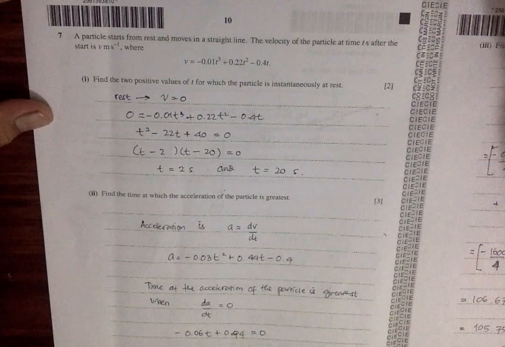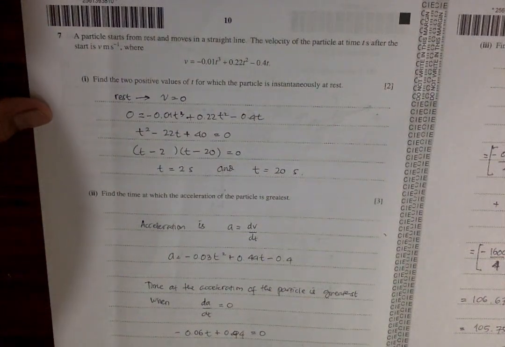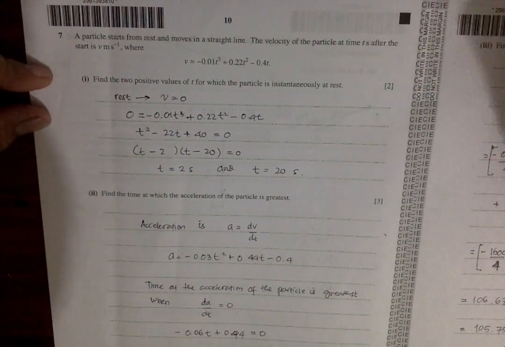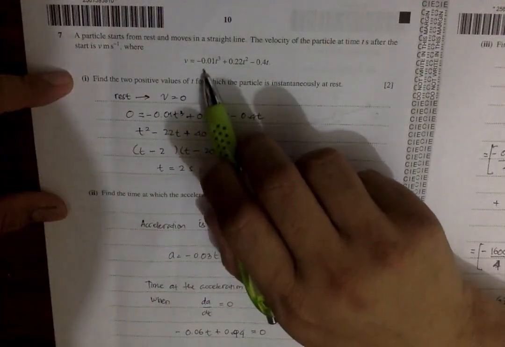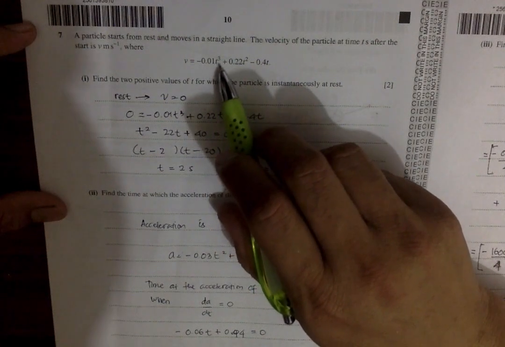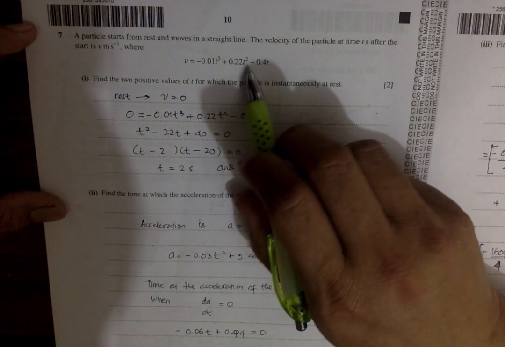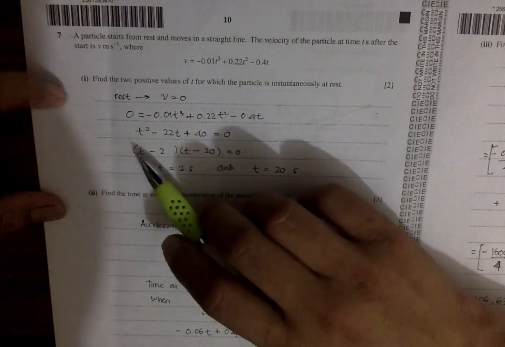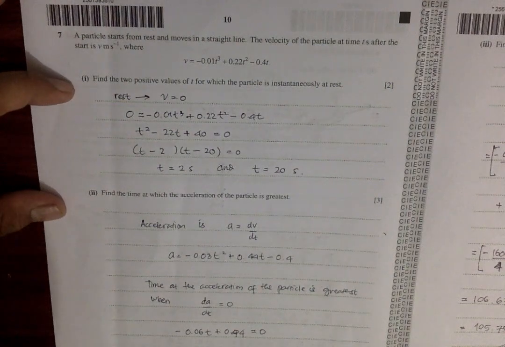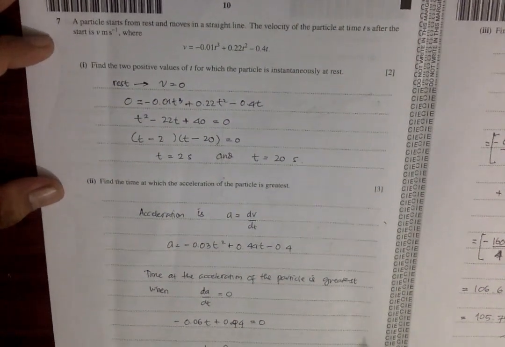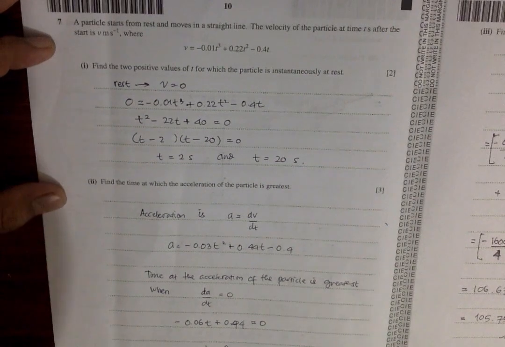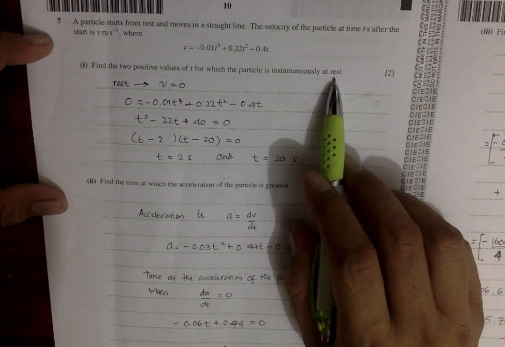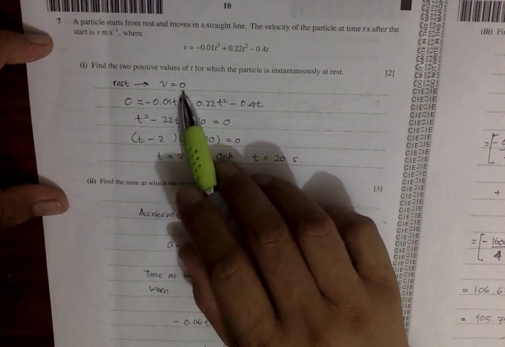Number 7: a particle starts from rest and moves in a straight line. The velocity of the particle at t seconds after the start is v meter second minus 1, where v equals minus 0.01 t cubed plus 0.23 t squared minus 0.4 t. Now question 1 is find the two positive values of t for which the particle is instantaneously at rest. At rest means the velocity comes to 0.